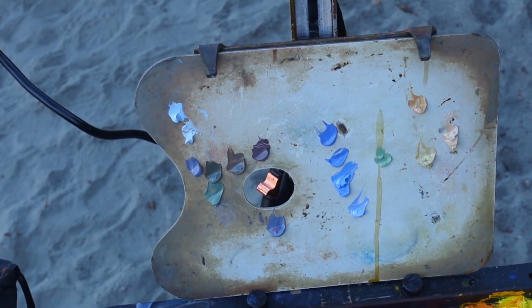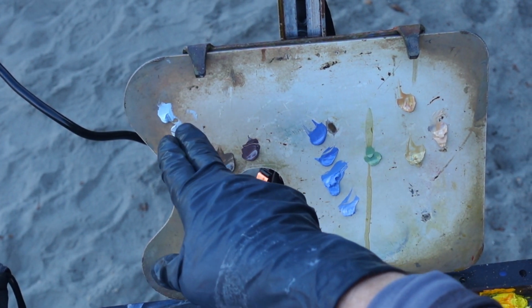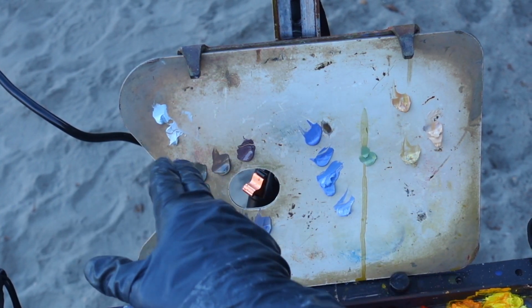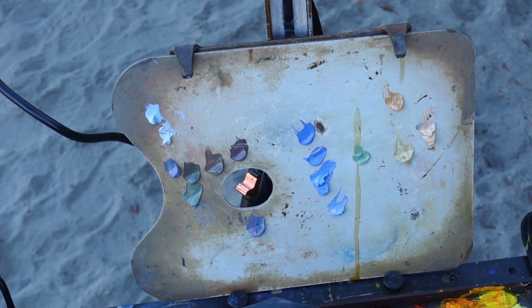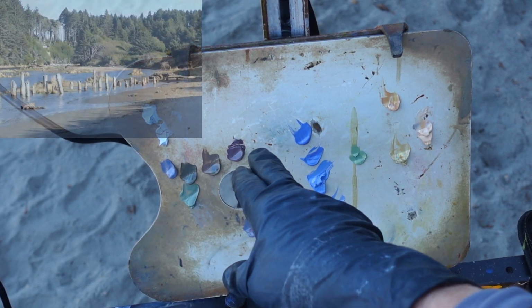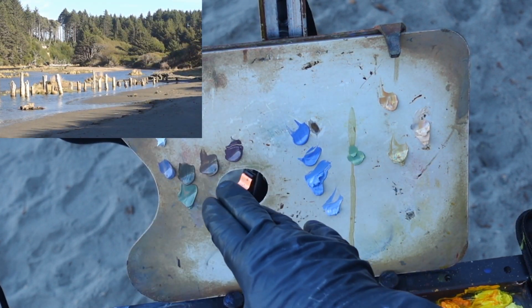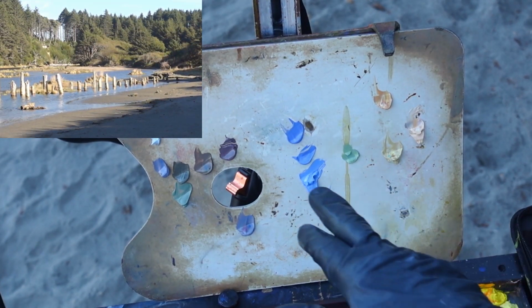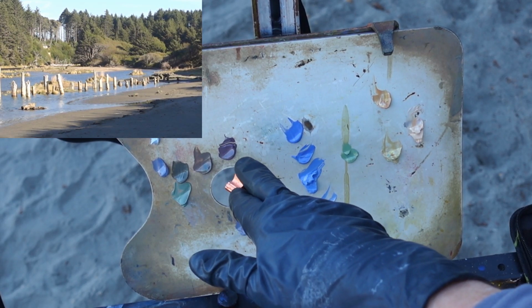Got some colors mixed up here. Here's the sky color I have left. I just kept it and set it off to the side. I've got some shades for the shadow on that background hill, and as it moves closer to me it's getting a little warmer and maybe a little touch darker.